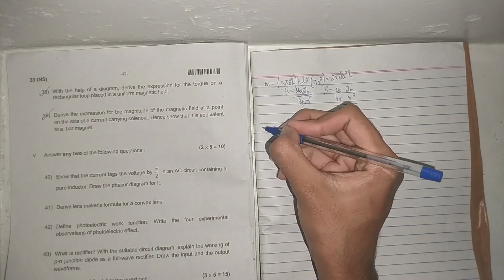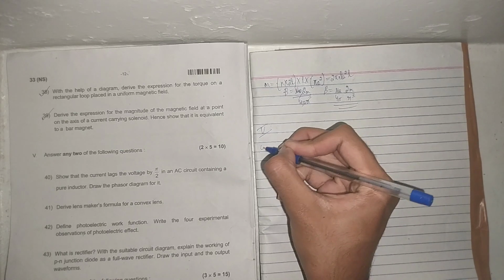Now moving on to the next main, that is the fifth one. In this part, in the 40th question, they have asked us to show that the current lags the voltage by pi by 2 in an AC circuit containing a pure inductor. We have to draw the phasor diagram for it also.